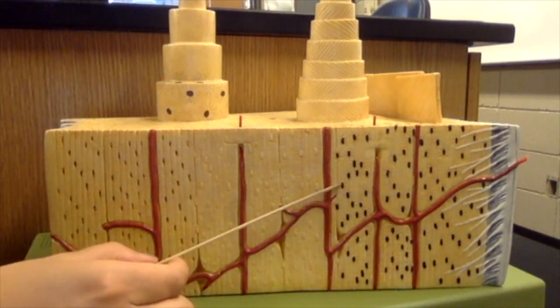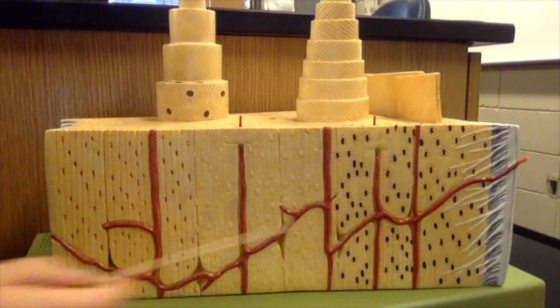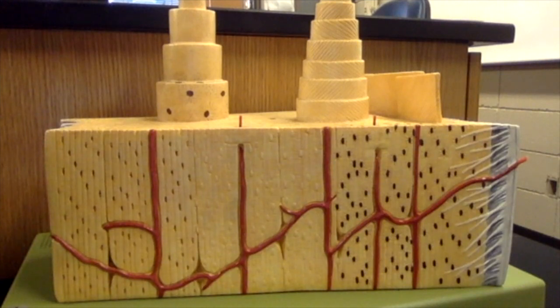And from these lacunae, you can see these tiny microscopic extensions. What they are is canaliculi. Basically, they're microscopic canals between the lacunae in bone tissue that allow for the passage of nutrients.